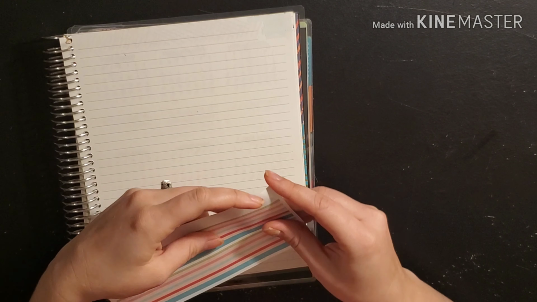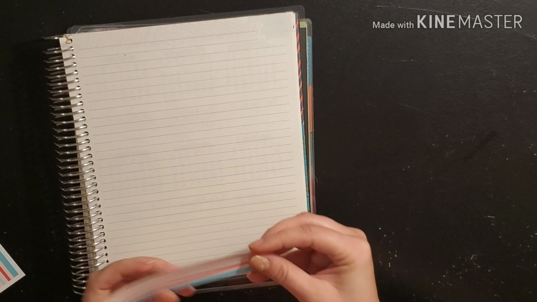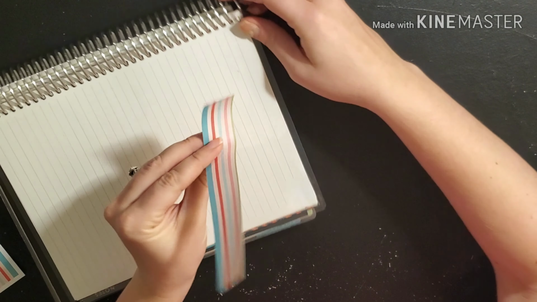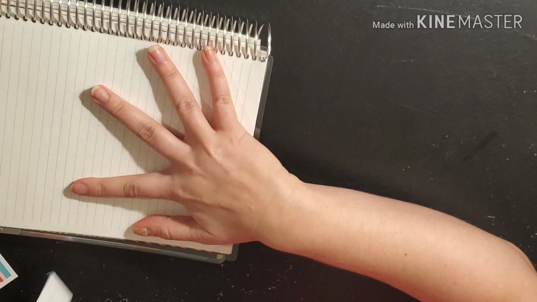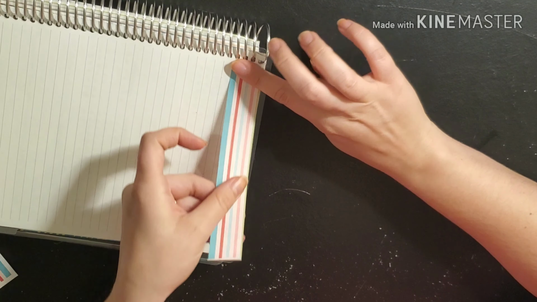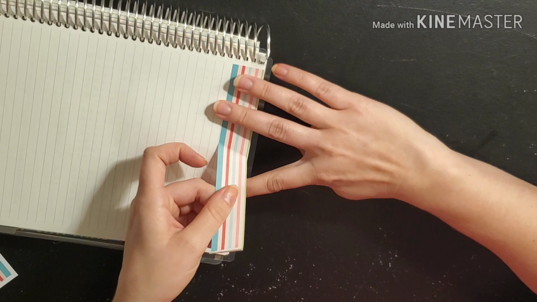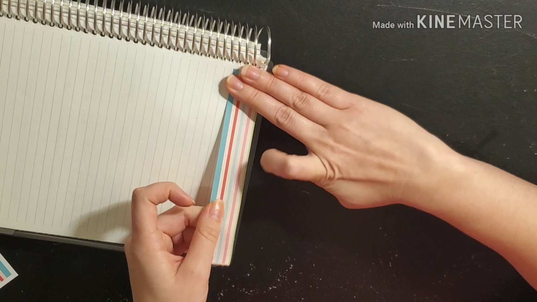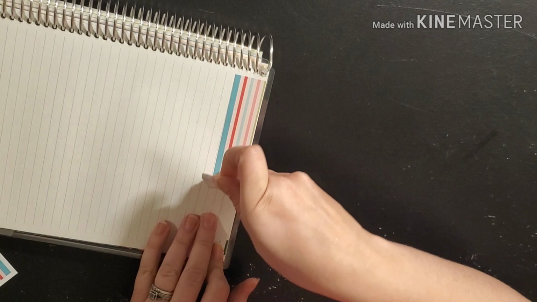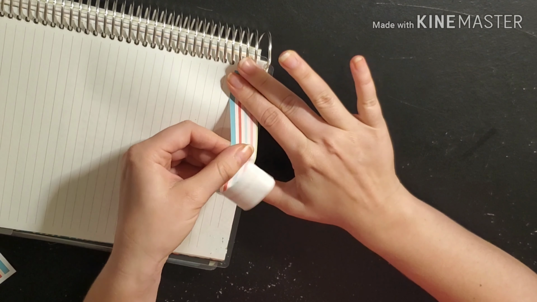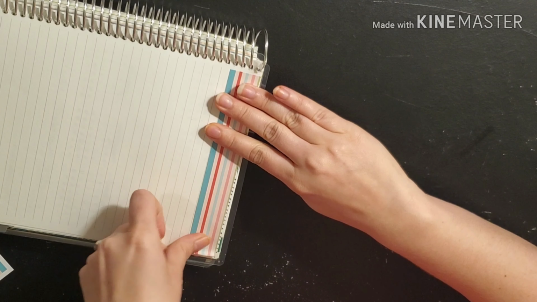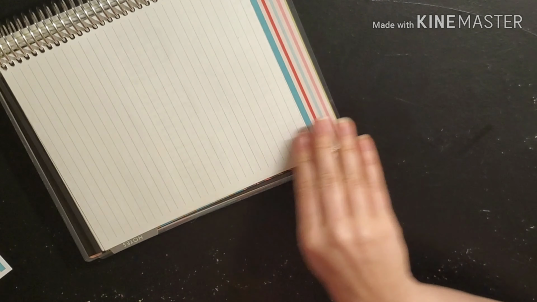So we're going to take the thick washi and put it up here at the top. And the only reason I'm going ahead and setting all of these up is that way when I go into either add money or write down a expense, they are already ready and I don't have to do it later. So I'm just trying to go ahead and get ahead.